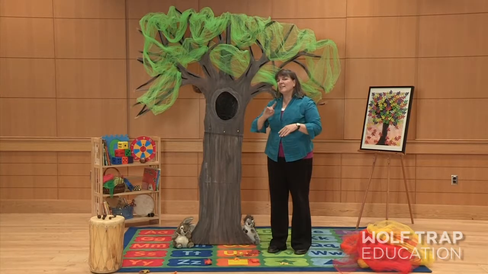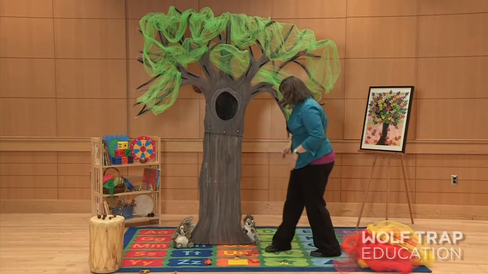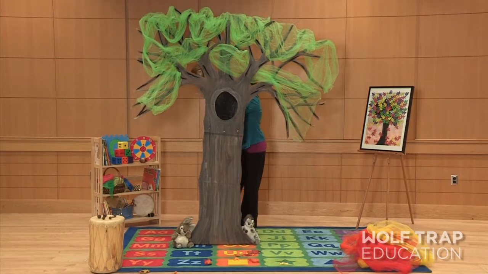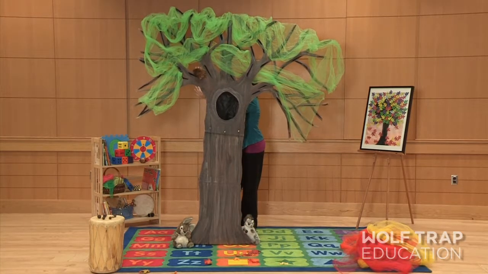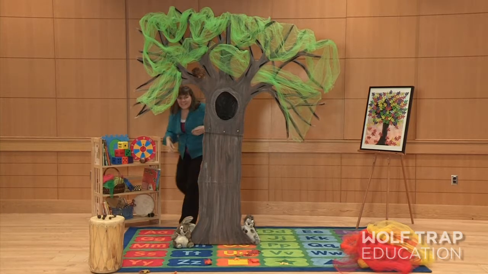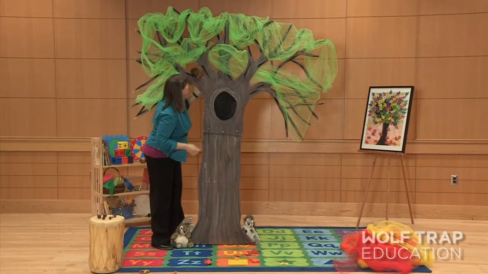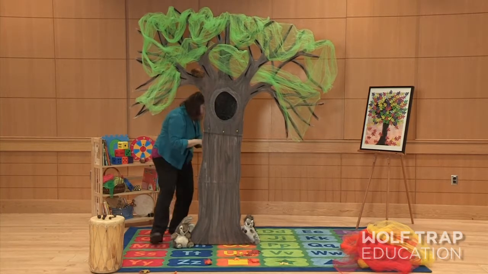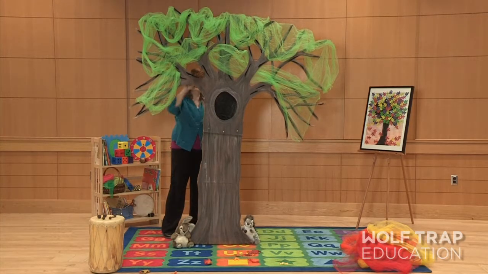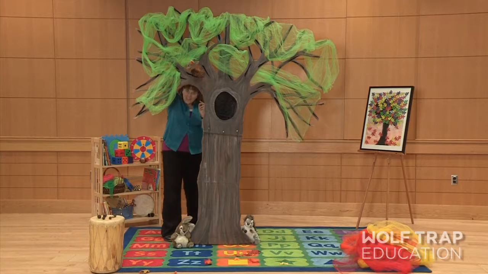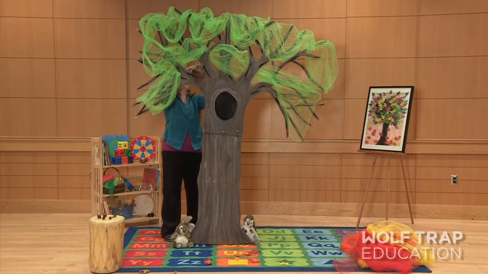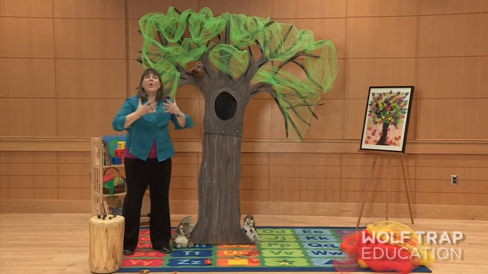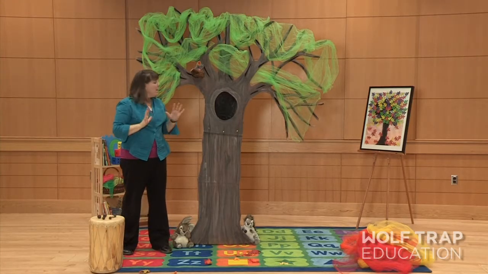Gives me an idea. Maybe our tree needs a nest on a branch. So we have a nest on our branch. There is an egg in that nest, and you can add a bird. So throughout the year, this tree could also be home to all kinds of critters.